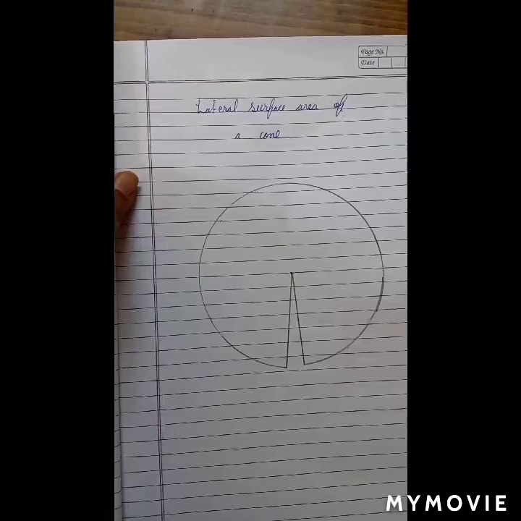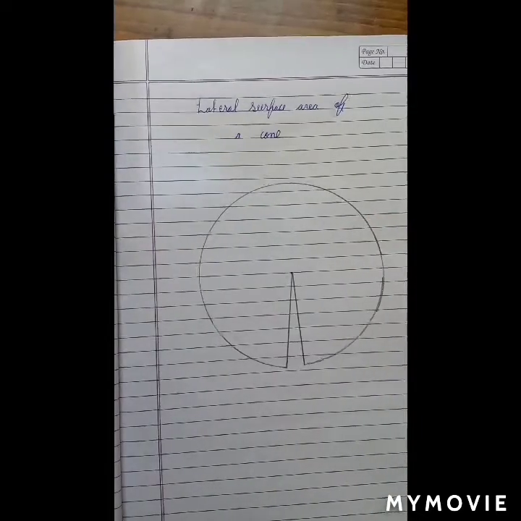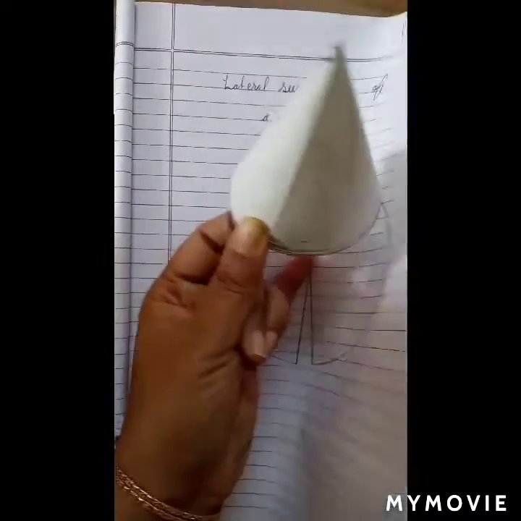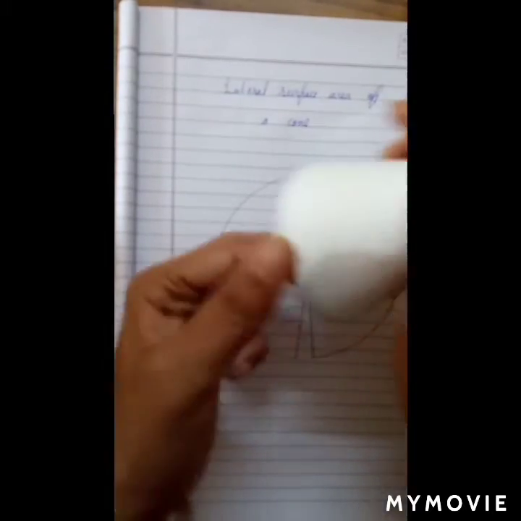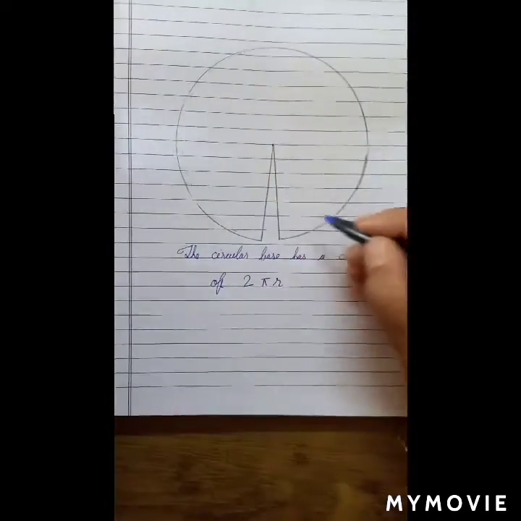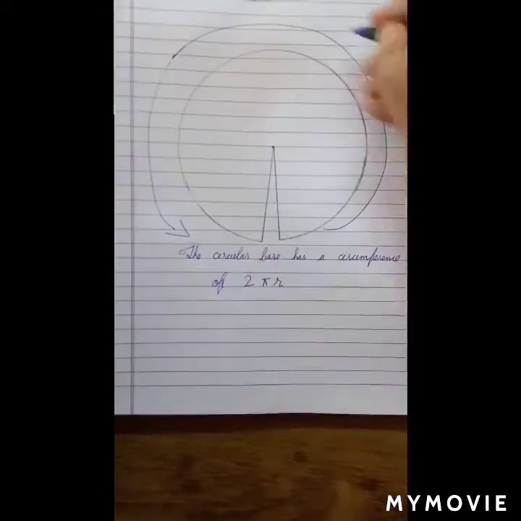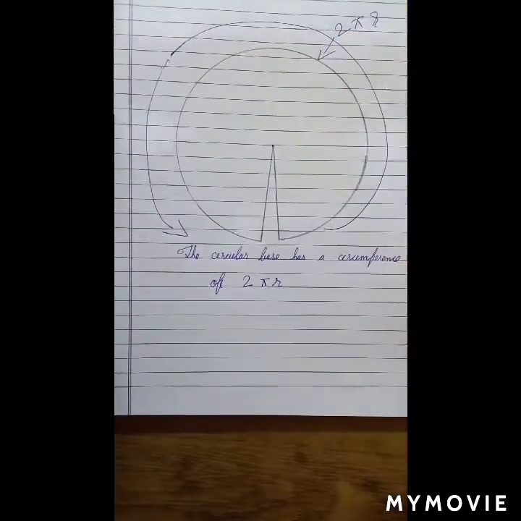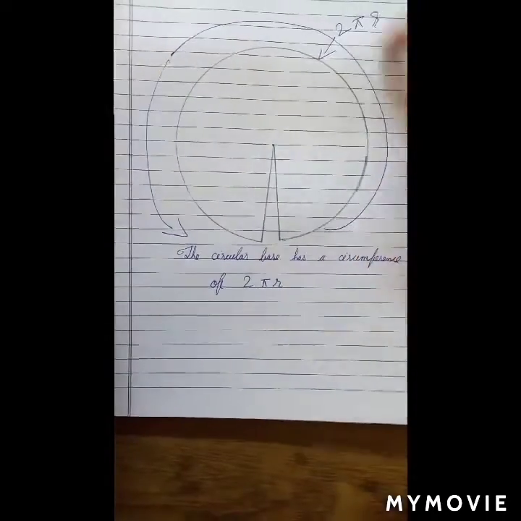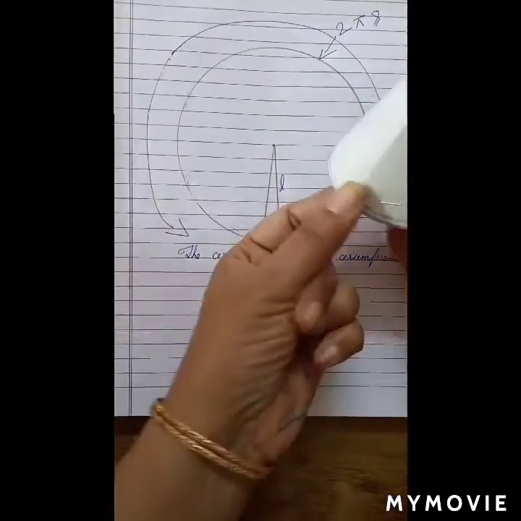So let's begin. Now if we remove the stapler and open this cone, it would resemble something like this. As we know, this cone has a circular base and this circular base has a radius. So this circular base has a circumference of 2 pi r. Now that it's been expanded, this entire circumference is 2 pi r. See, this is the cone we have, and if we open it like this, the entire circumference is 2 pi r, and this is the slant height.